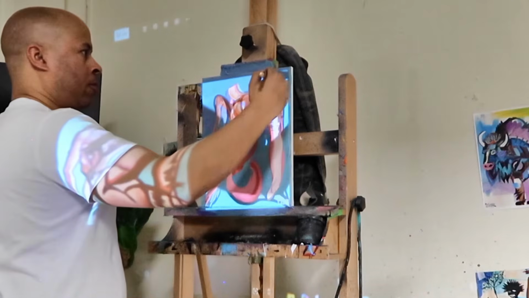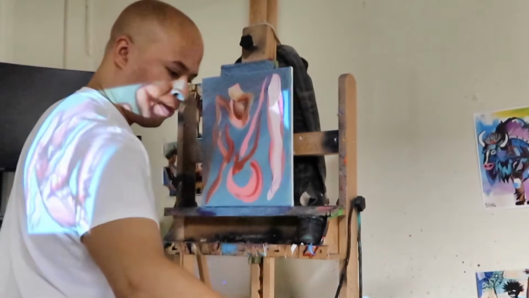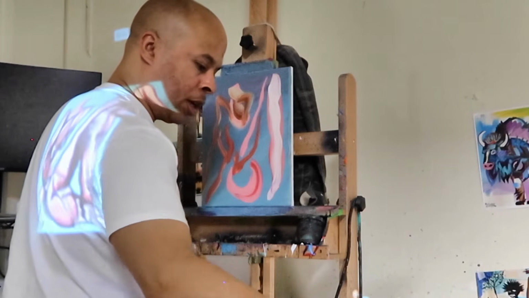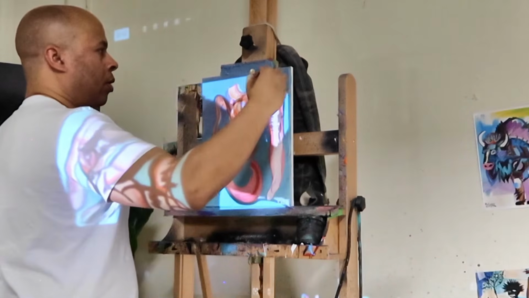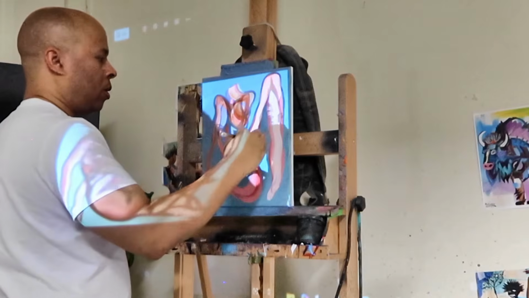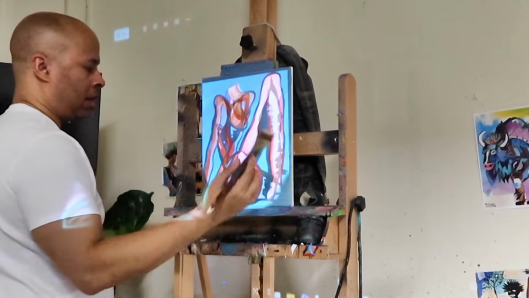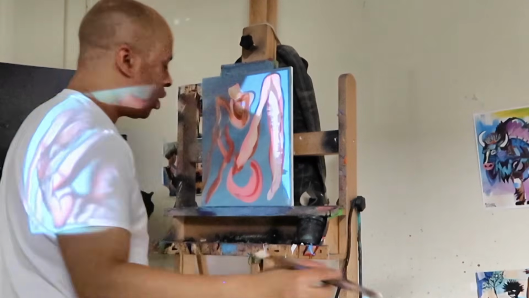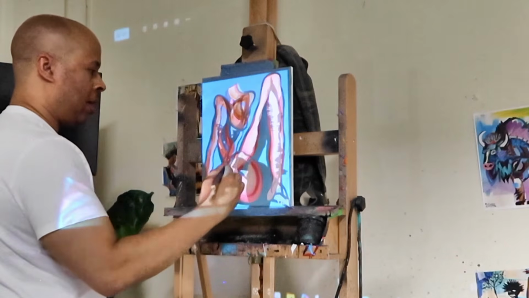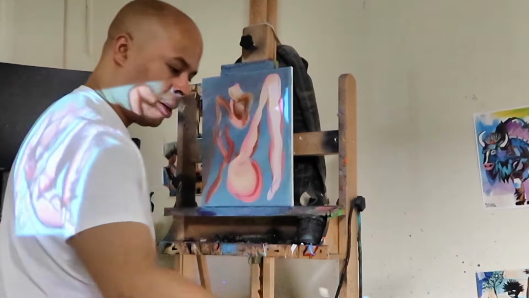Boom. All right. Let's take a little bit of the beige color or the cream color. Like this. Like that. Now let's go back with the beige color. And then, you see how we blended it in?